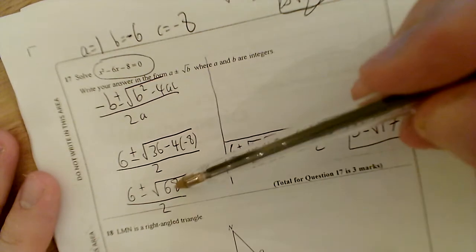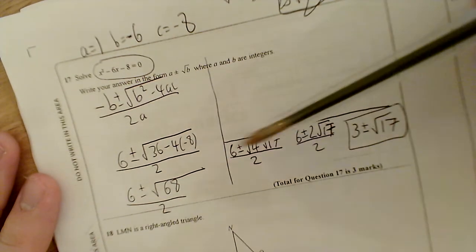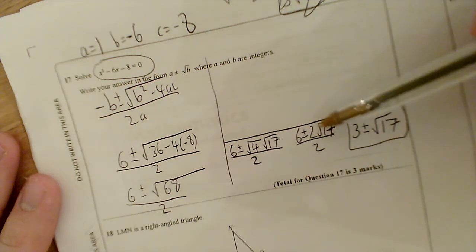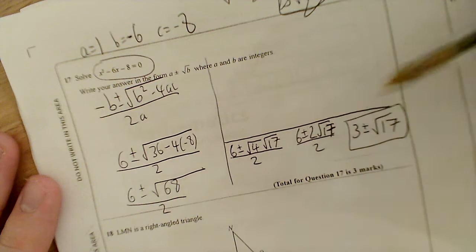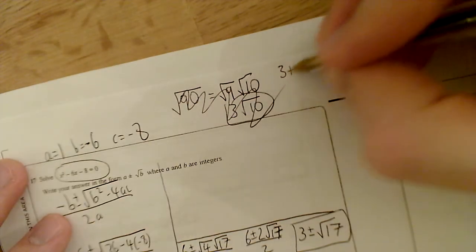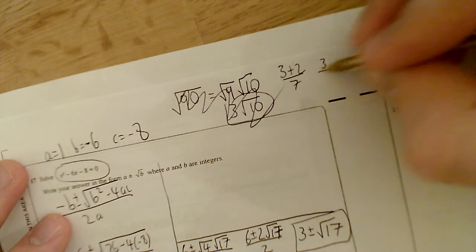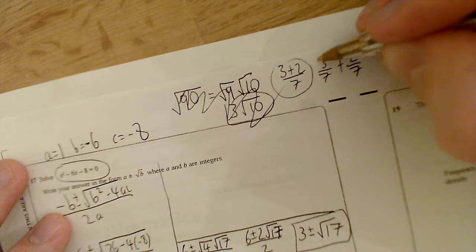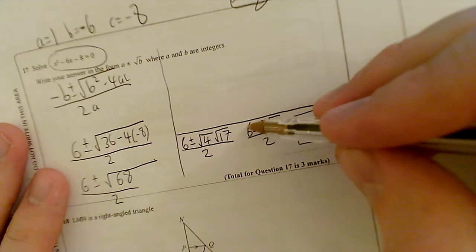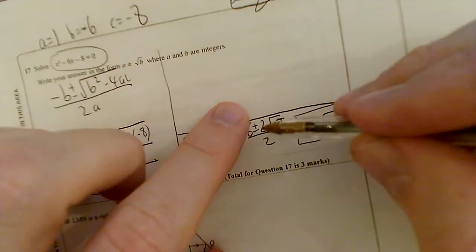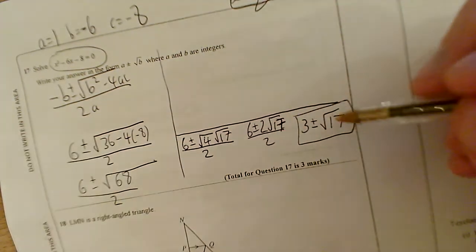So if you're a little bit rusty on the laws of surds, how I've got from there to there, then look it up. And the reason why I can divide this bit by 2 and then this bit by 2 is because they're separate terms, because they're separated by a plus or a minus. So it's a bit like, if you've got 3 plus 2 over 7, that is the same as 3 over 7 plus 2 over 7. They both give you 5 over 7. So that's why I can think of that as 6 over 2, and then plus or minus 2 root 17 over 2. That's why I can divide them both by 2 separately.